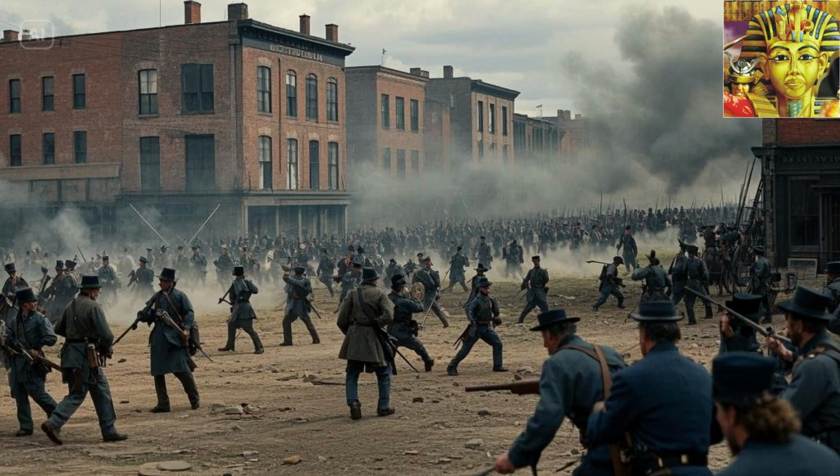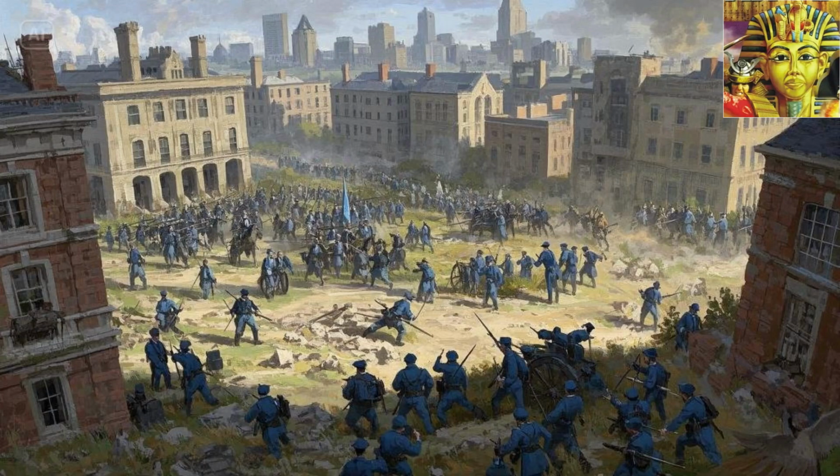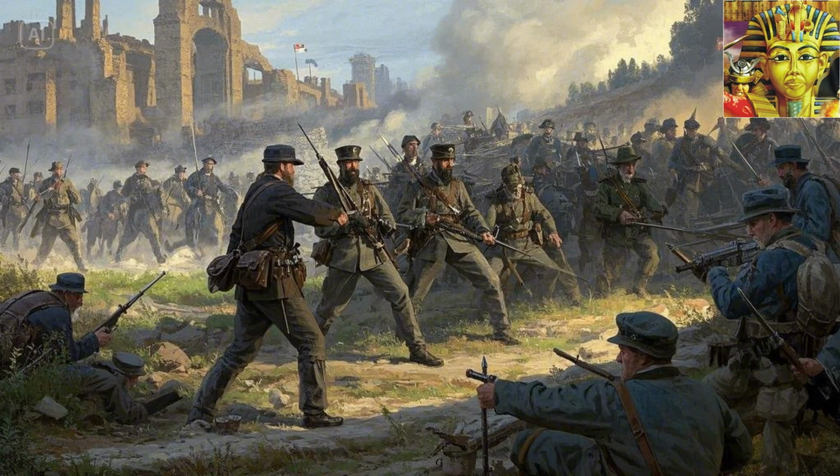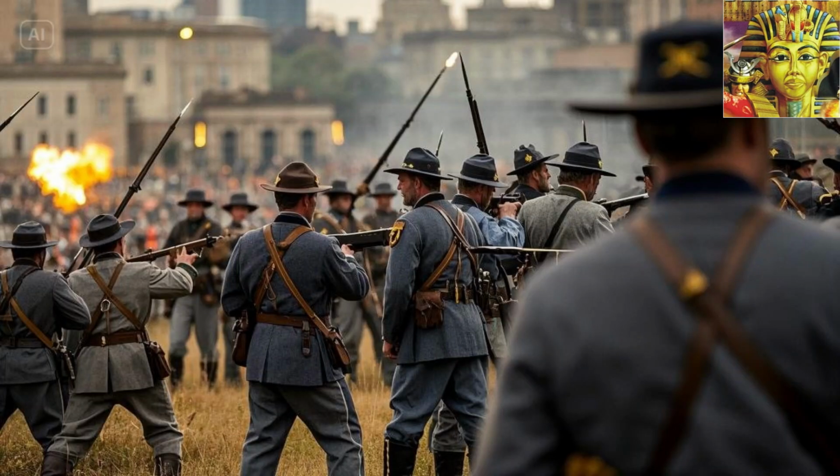Sherman's forces faced stiff resistance from Confederate General Joseph E. Johnston, who employed a strategy of defensive warfare, retreating and fortifying positions to slow the Union advance. However, Johnston's cautious approach drew criticism from Confederate President Jefferson Davis, who replaced him with General John Bell Hood in July 1864. Hood, known for his aggressive tactics, sought to take the offensive and drive Sherman's forces back.